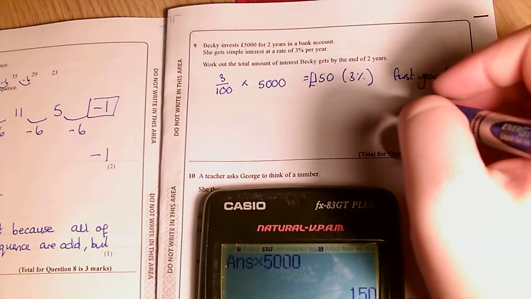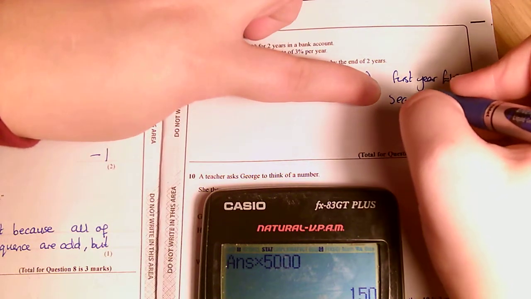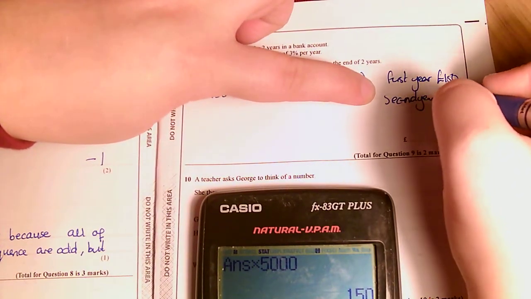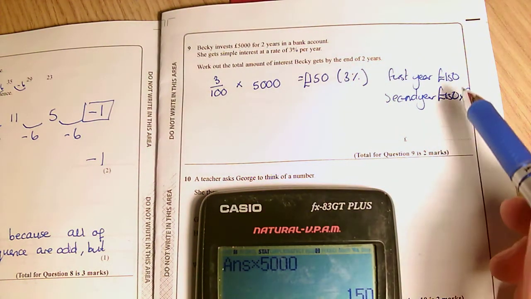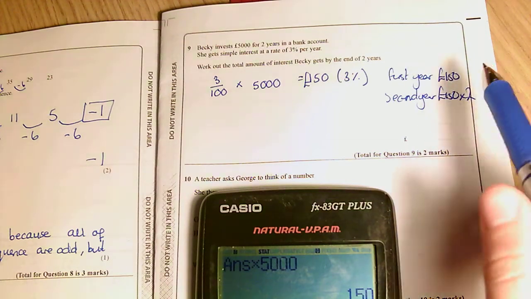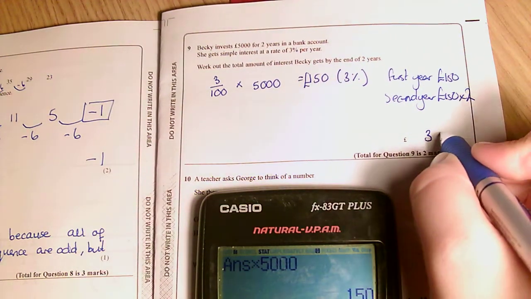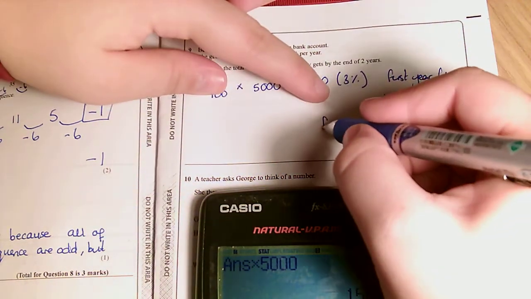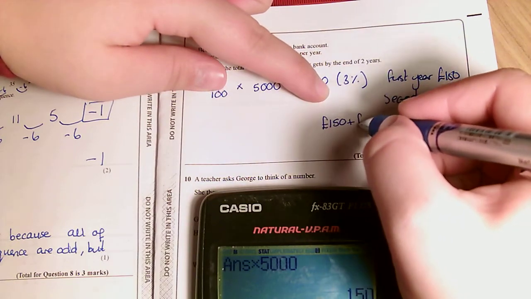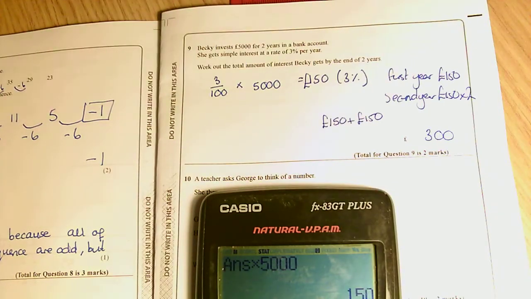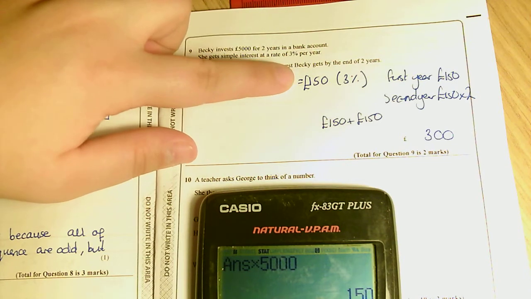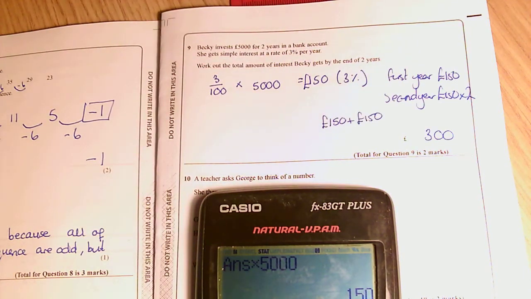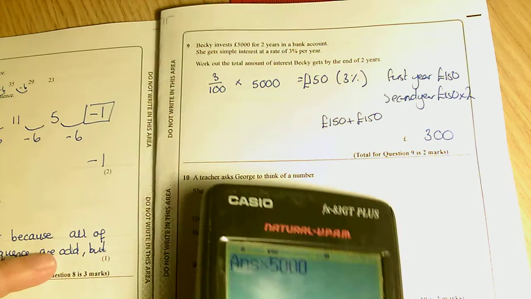And after the second year, she gets another lot of £150. 150 in the first year, 150 in the second year, she gets £300 overall. 150 add 150 equals £300. So 1 mark for getting 3%, working out that's 150. Your second mark comes from saying that she has that twice, so that becomes £300.